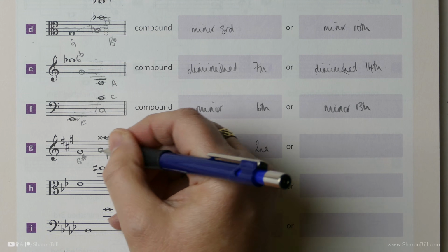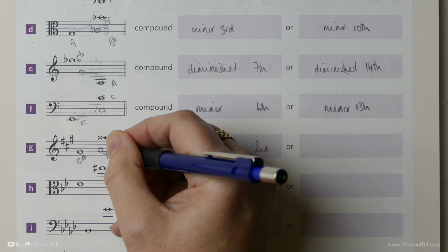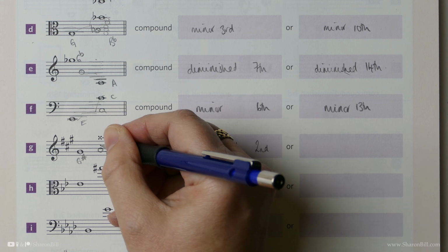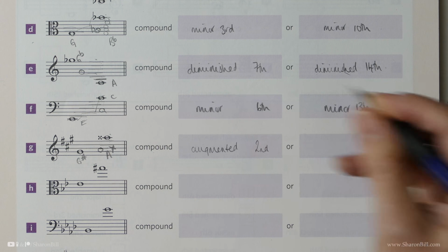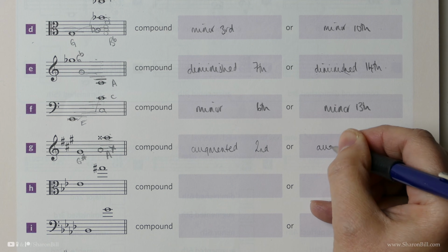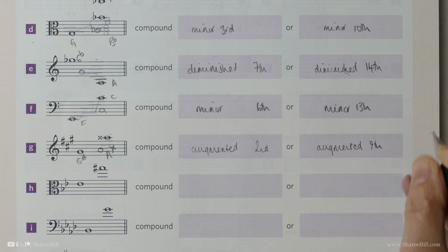Alternatively, we can then go on and give it the full interval: 1, 2, because it's compound, isn't it? So 1, 2, 3, 4, 5, 6, 7, 8. That's a ninth, so it's an augmented ninth. Same thing as a compound augmented second.